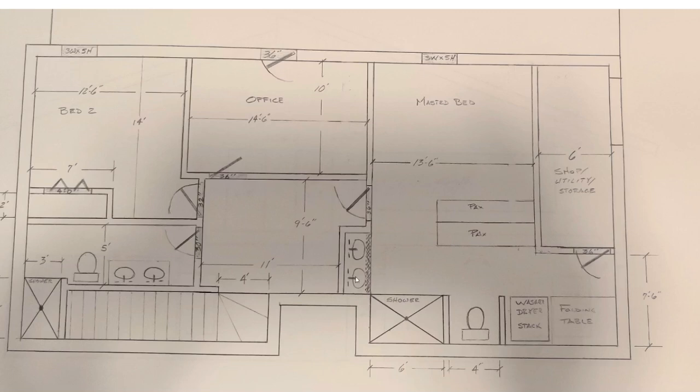We'll have a double vanity here, large 2-person shower here. The shower, I believe, is a 6x4. Toilet area here. Then we'll have a full wall here, and on the other side we'll have our washer and dryer. And really, this looks like a huge folding table, but plenty of room for storage, for shelving, whatever we need in this area. And then in here is our shop utility storage area.